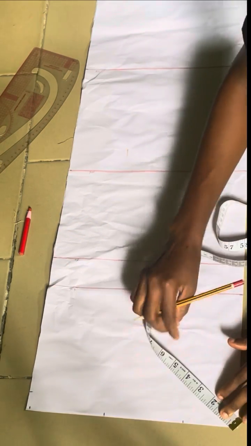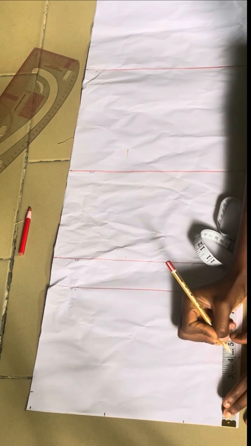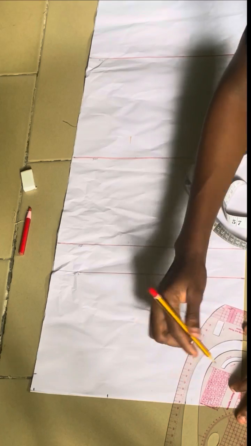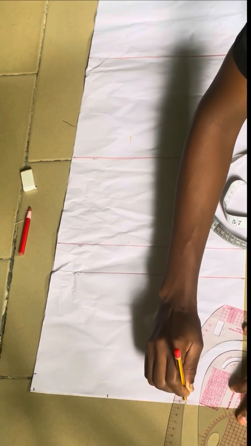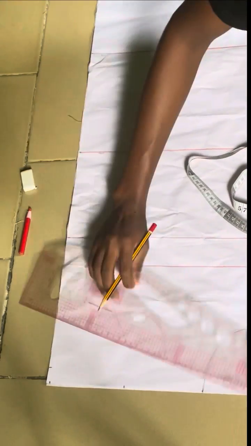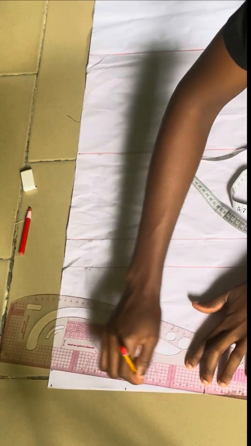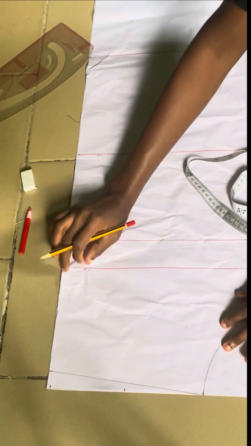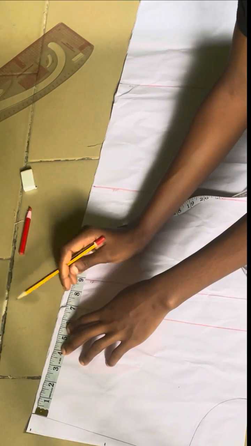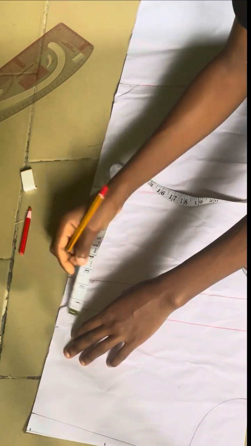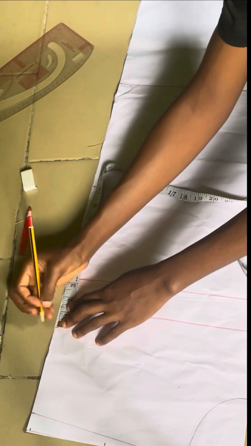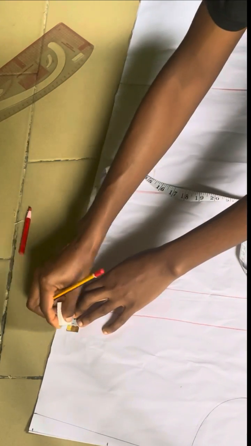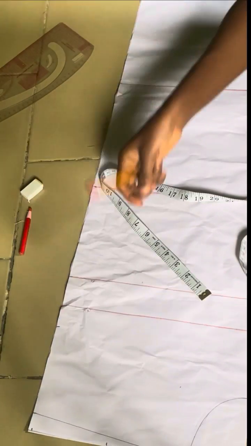Then I'll input my neckline, 3/4, with a neck width of 3 inches and a neck depth of 4 inches. Then I'll roll it and curve it across, and connect my shoulder slope. Then I'll be using 11 inches for my armhole, divided by 2, that is 5.5. You can measure where your sleeve will stop, then I'll mark it.